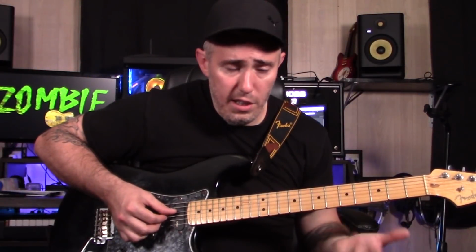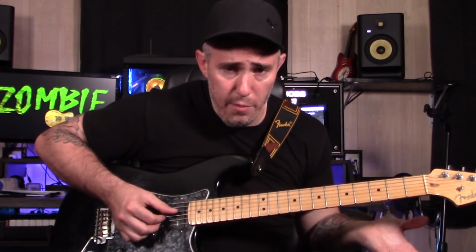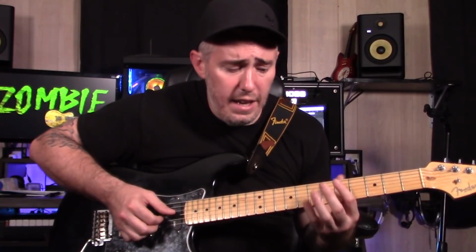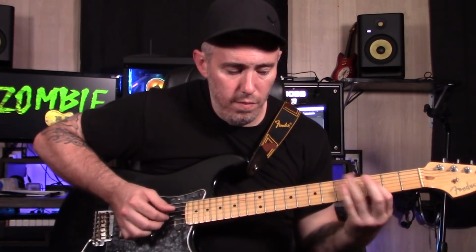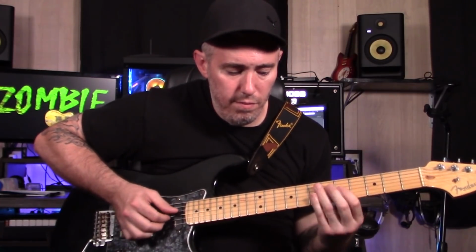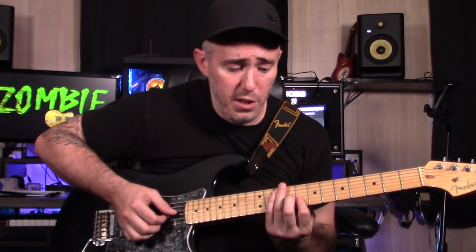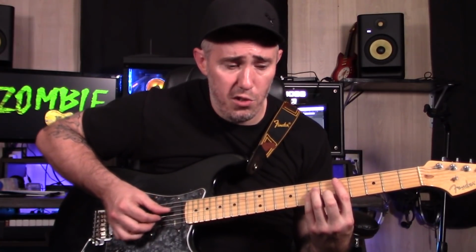So if you want to play these 3 strings, if you want to play D, G, and B strings, or if you just want to play just the G and B, either way sounds good to me. So that was just the G and the B string, playing the D, G, and the B string.